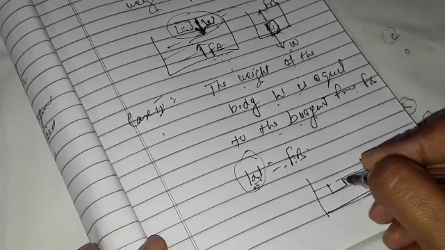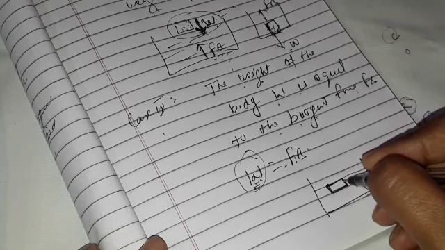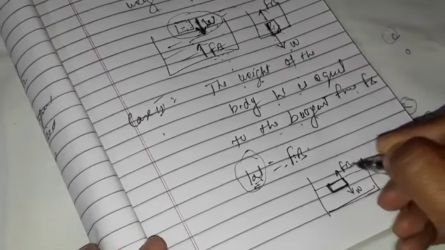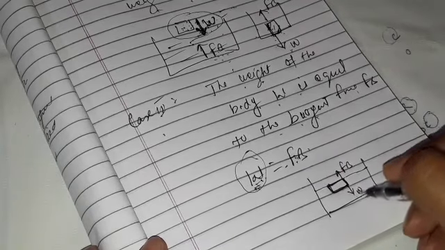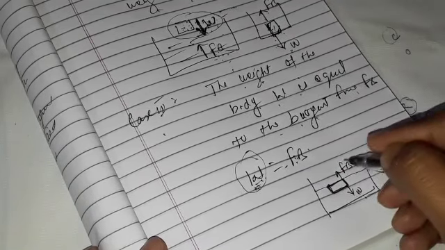Suppose this is your surface of water. So at that time your object is floating but just below the surface. Here your W and Fv are working in this condition, but both are equal, W equal to Fv. The meaning is the density of body is equal to the upthrust force, or we can say the density of body is equal to the density of liquid.